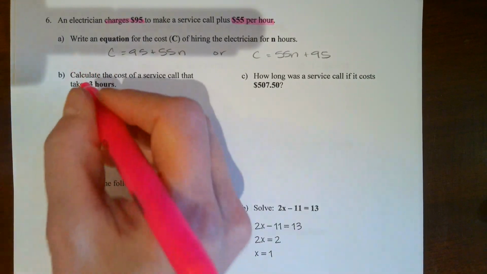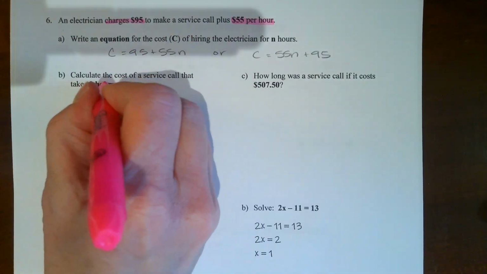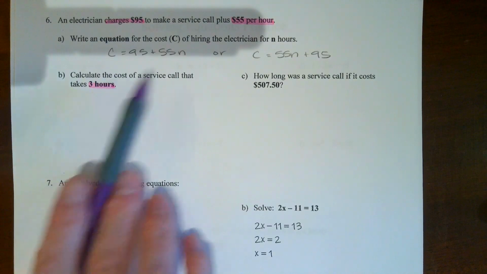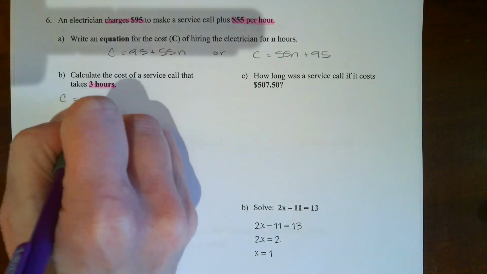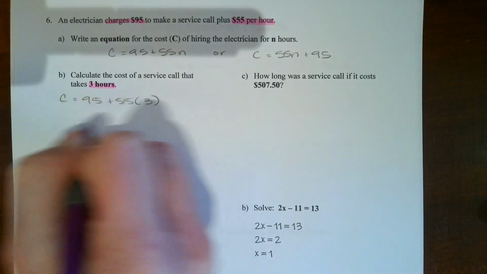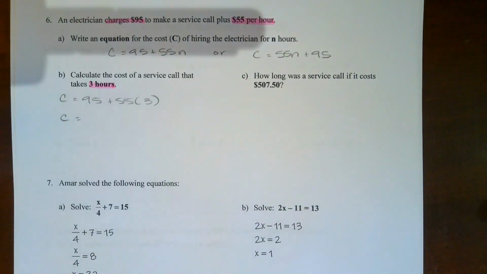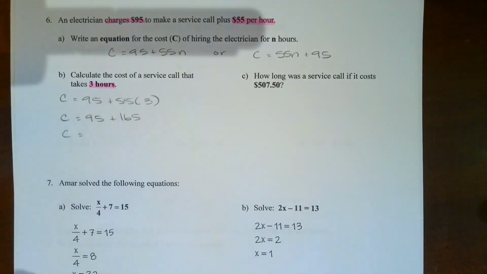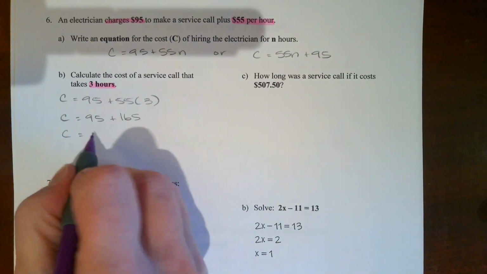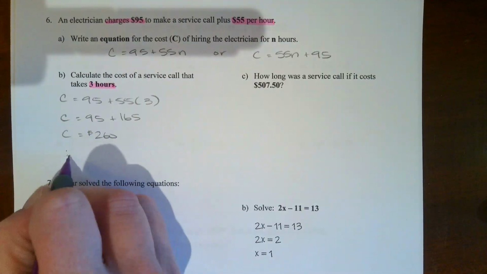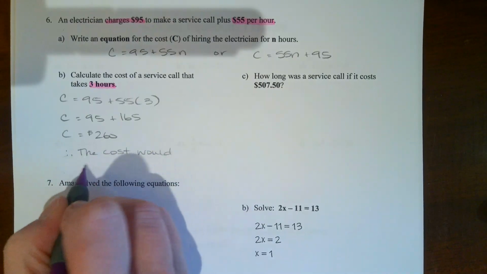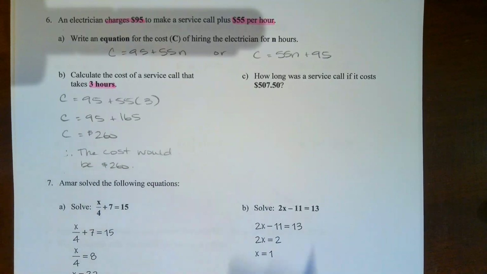We want to know the cost that a service call would take if we were there for 3 hours. So the 3 hours needs to replace the N. So we can say the cost is 95 plus 55 times 3. So I can figure out what 55 times 3 is. So I can say I have 95 plus 165. And then I can add those two values together. And I can get, therefore, the cost would be $260.